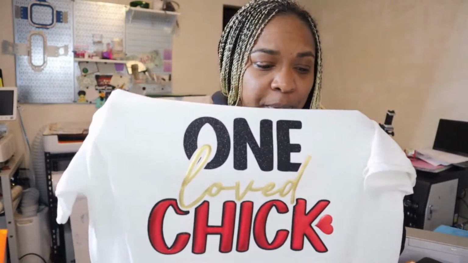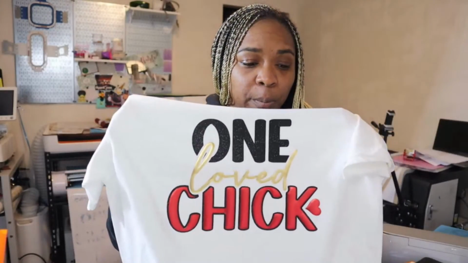But y'all, this is puff. Look, it's so pretty. The gold is also puff, but it's thinner. I find that you get a different effect when you're using a thinner font as opposed to a thicker font. But it came out so good.